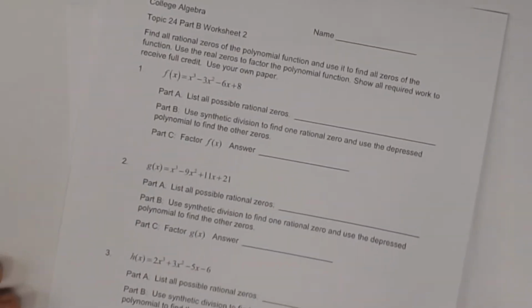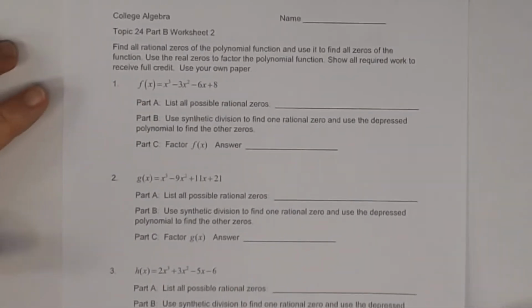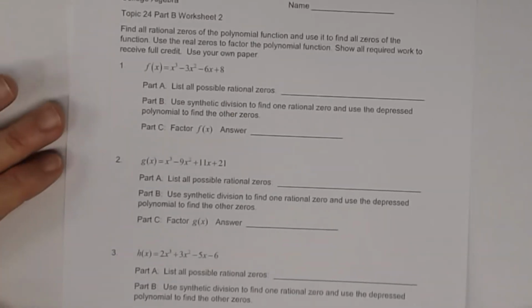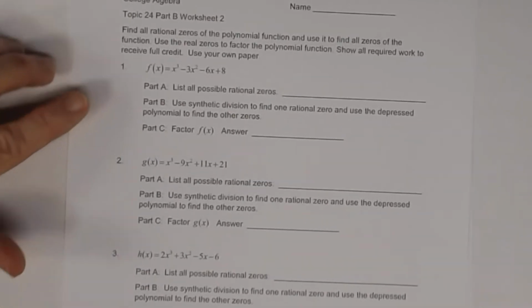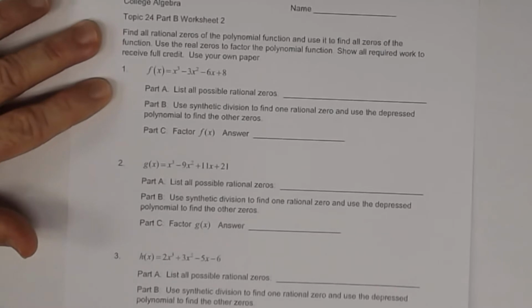This is a key to topic 24, part B, worksheet 2. On this worksheet, there are four problems, four polynomial functions, and they're all cubic functions. You want to list, in each one, all possible rational zeros.